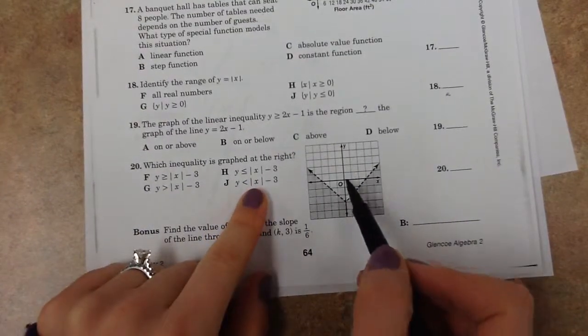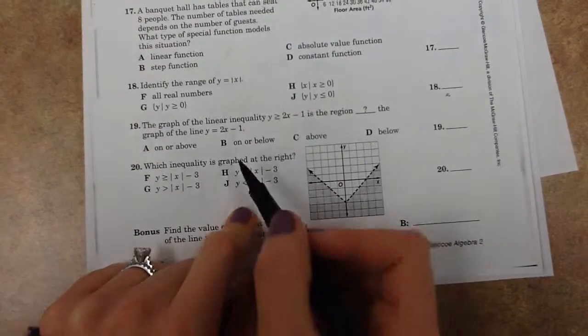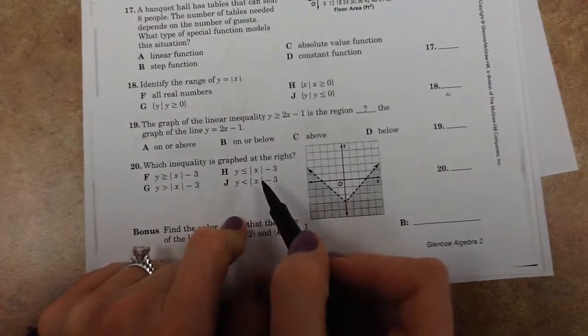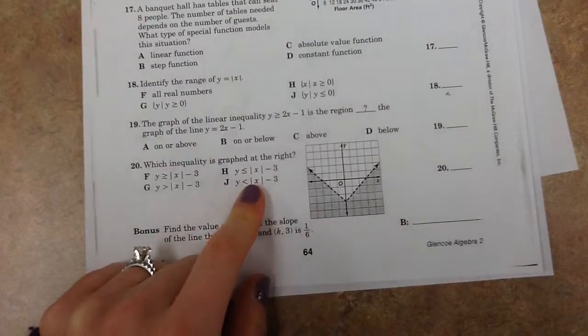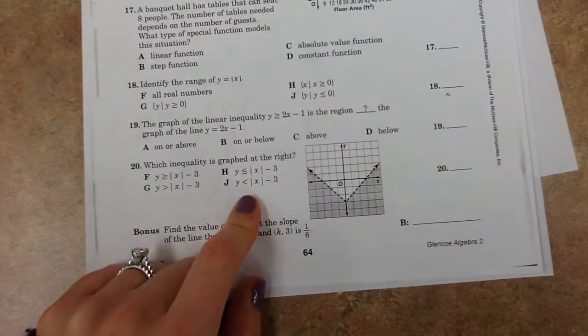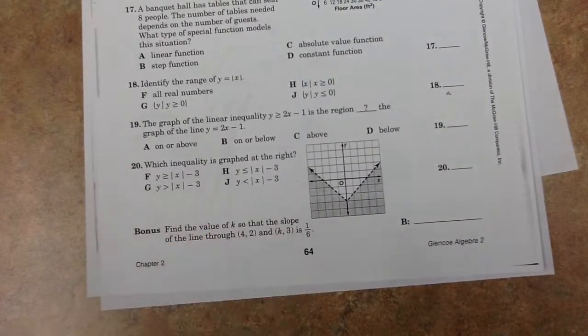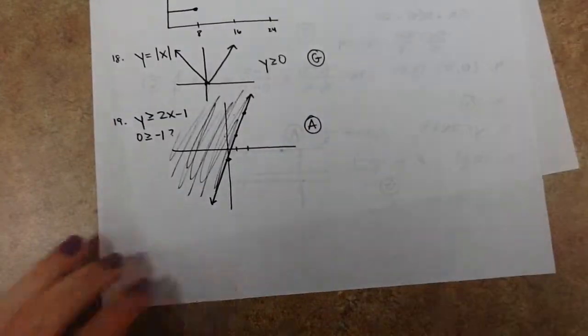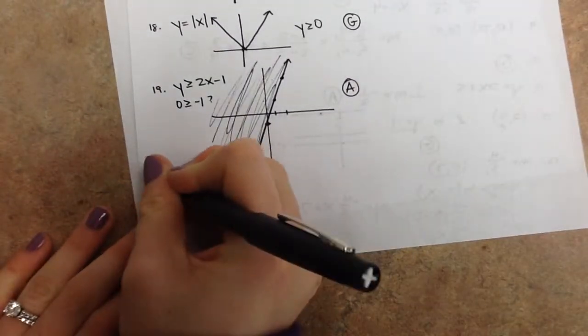So let's check 0, 0. 0, 0 should make this one false. Is 0 less than 0 minus 3? No. So that would be letter J. And then notice it's shaded below. Less than kind of gives you that below area. Greater than will give you above. So this matches with letter J.